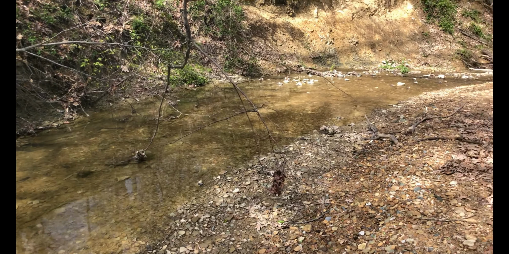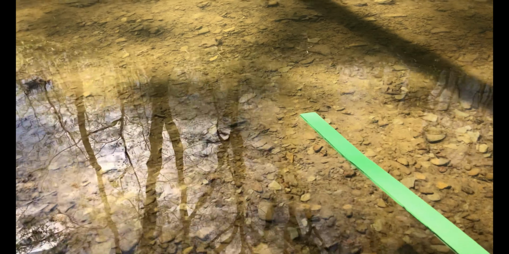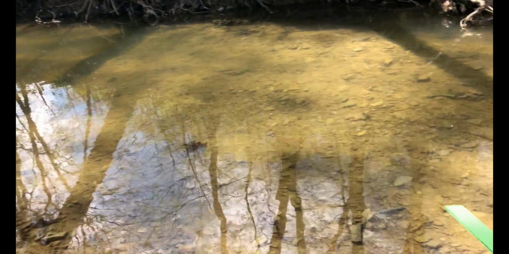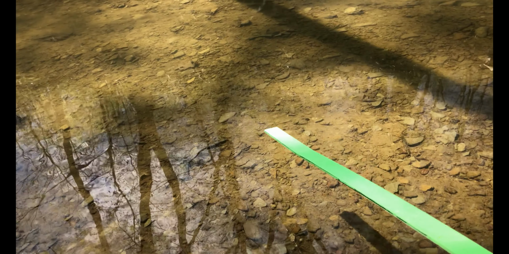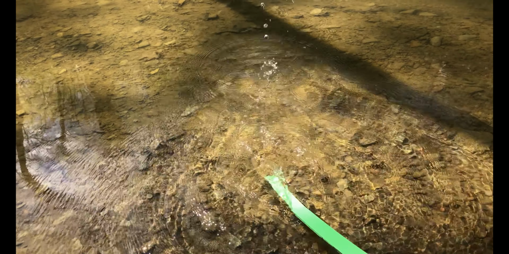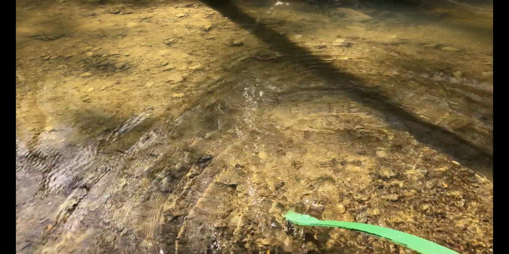Now, the first thing I like to do with a stream like this is determine if the flow is supercritical or subcritical. And we're going to do that by using Professor Troy's splash test. Let's get into it. So where we are right now, the water is flowing from left to right. As we splash in the water, we see that we're sending ripples upstream. This tells us that the flow is subcritical.